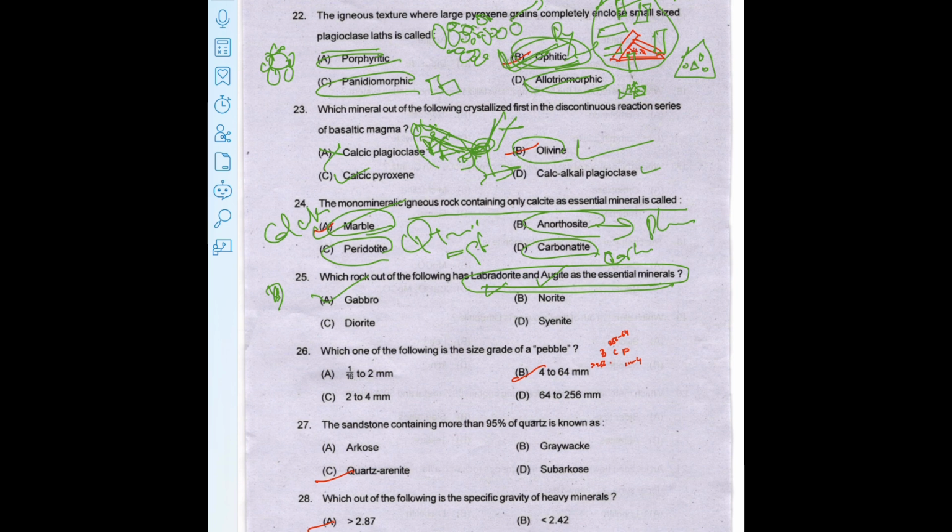But here we have augite and labradorite. Labradorite is the calcic plagioclase, and augite is the clinopyroxene. So clinopyroxene plus plagioclase, it is gabbro. If it is orthopyroxene plus plagioclase, then it is norite.